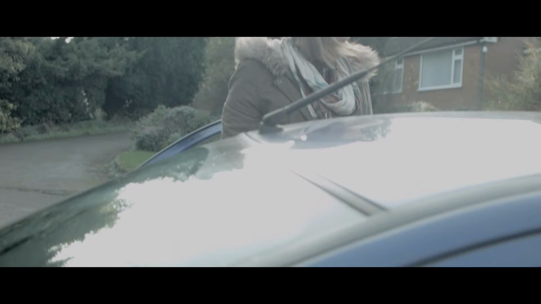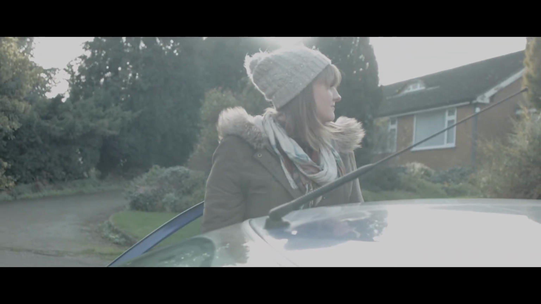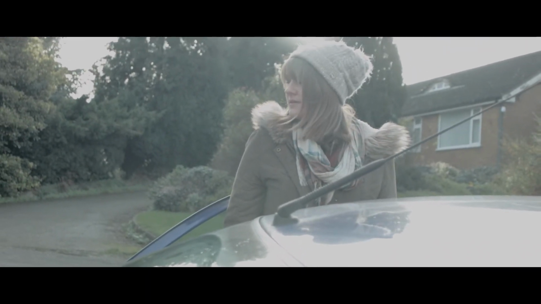My next shot to talk through is this. What I notice first is the blown out highlights on the roof of the car, and then behind the character through the trees as the camera moves up.